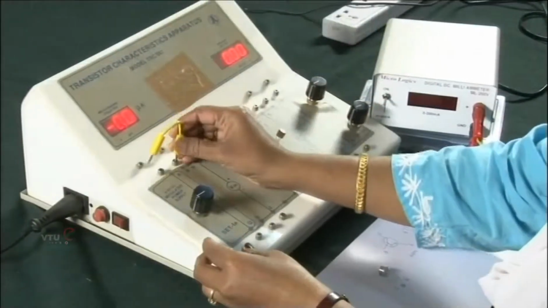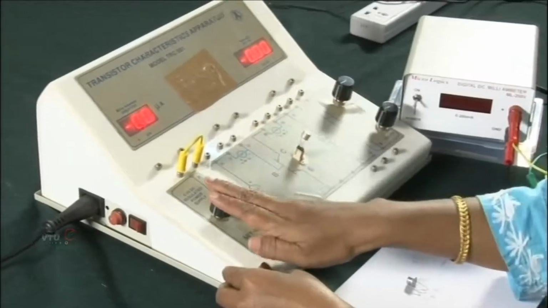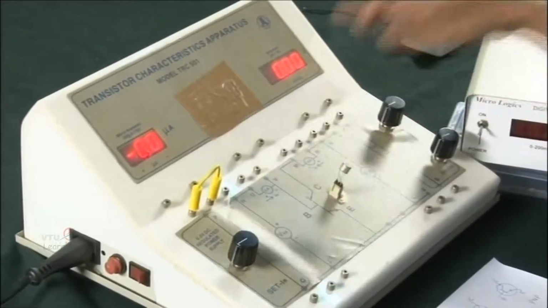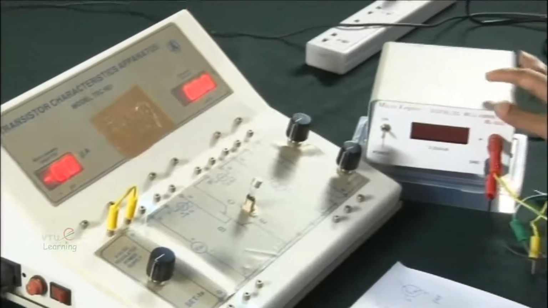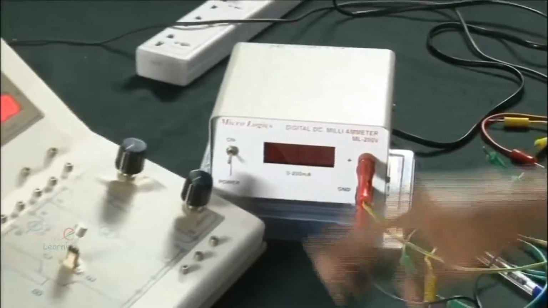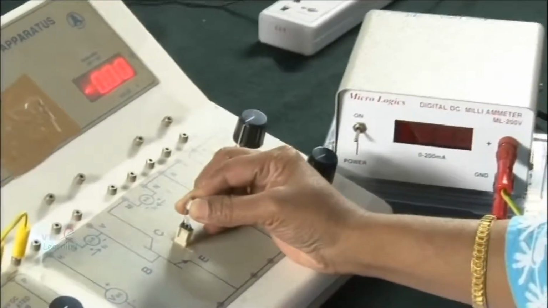Let us study the input characteristic curves for the transistor. In the experimental kit we have two power supplies inbuilt and meters for measuring current as well as voltage, and to measure the collector current we have a milliammeter here. The given transistor is inserted in the socket.